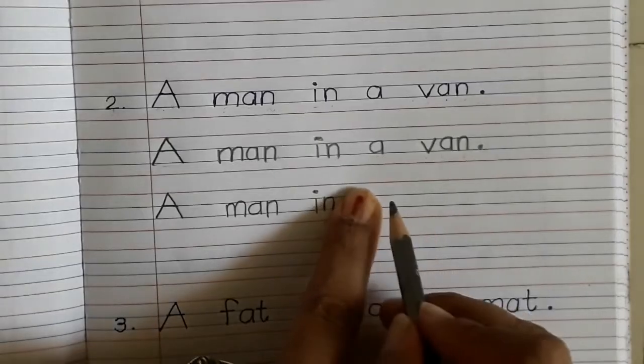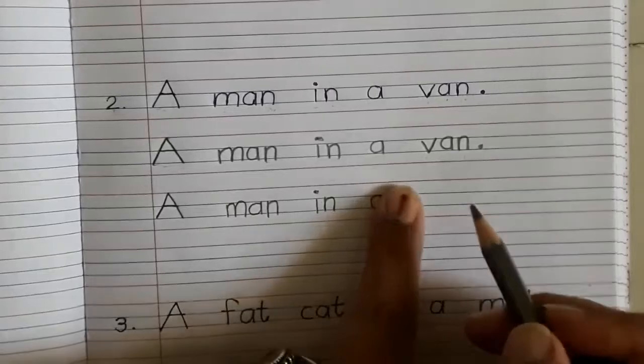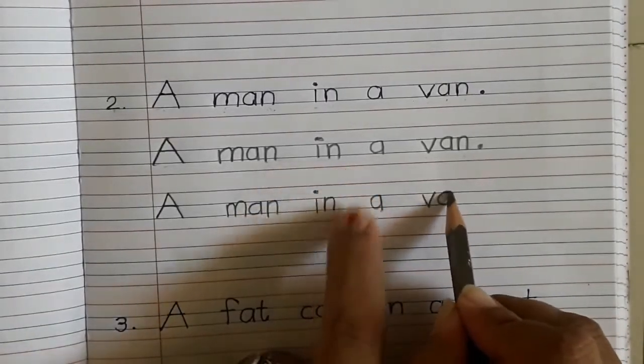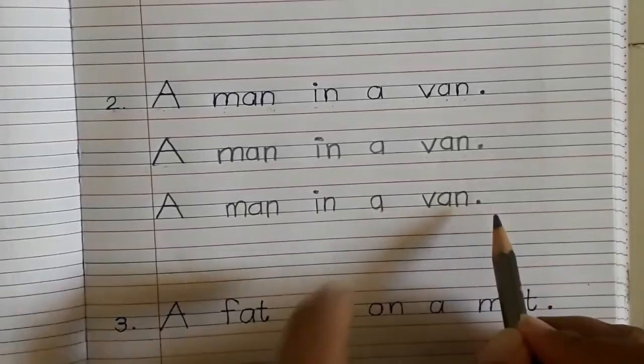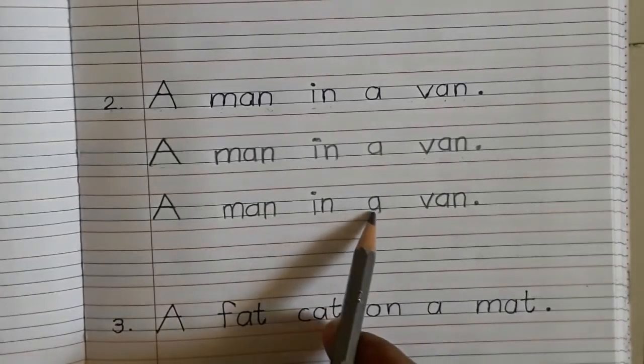Again space, small a. Again one finger space, then V-A-N van. Then full stop. A man in a van.